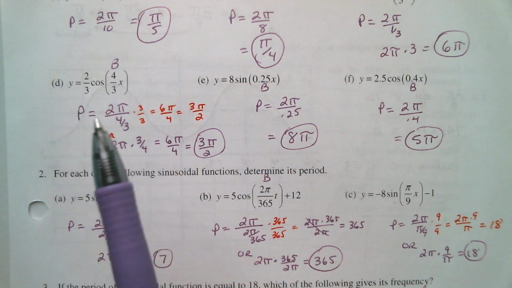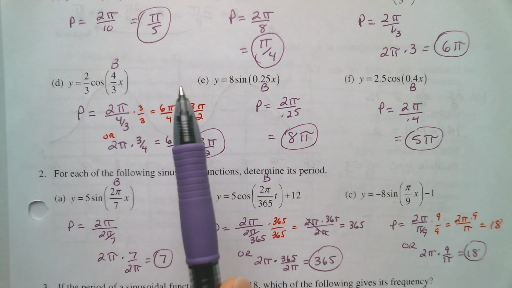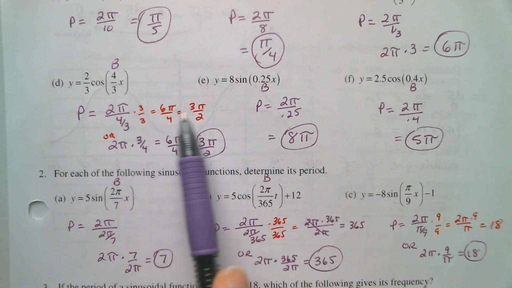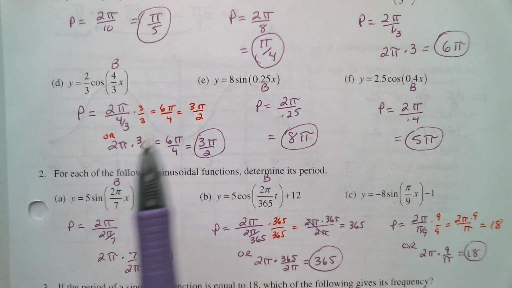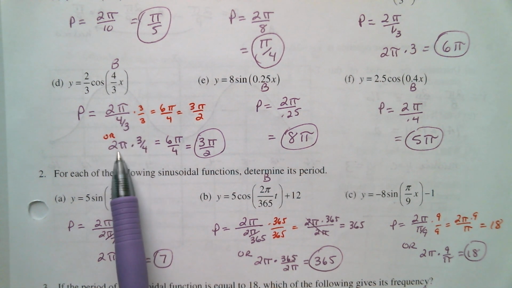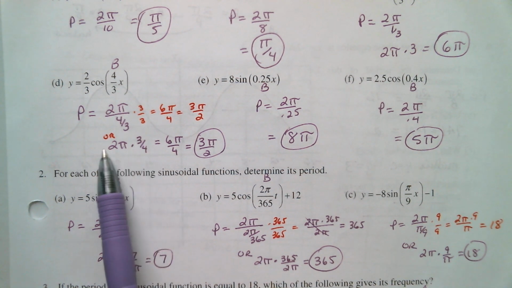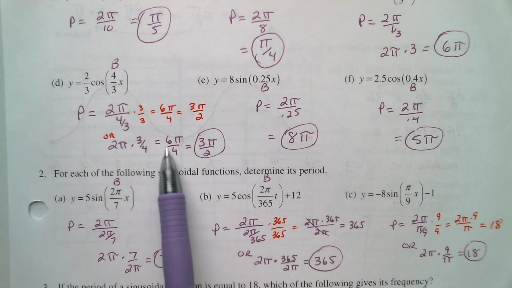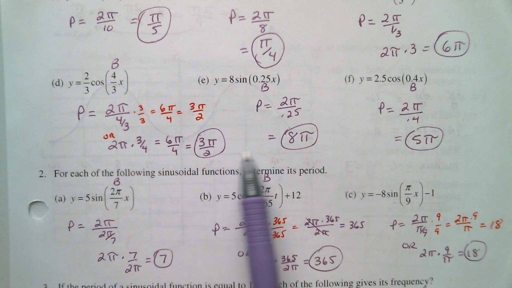B is 4/3. 2 pi divided by 4/3. I don't follow the red. I don't think you should. Right? I would follow the purple. Dividing by 4/3 is the same as multiplying by the reciprocal, 3/4. So 2 pi times 3 over 4, that's 6 pi over 4, which reduces to 3 pi over 2. Right, the 6 and the 4 reduce.